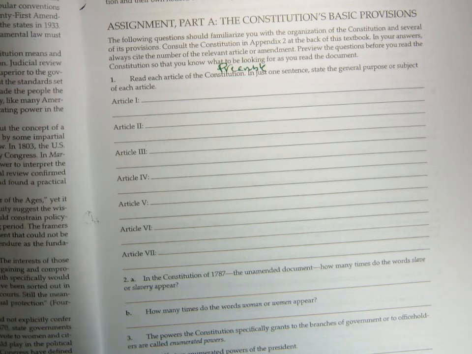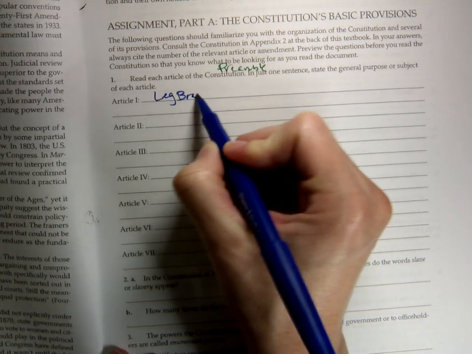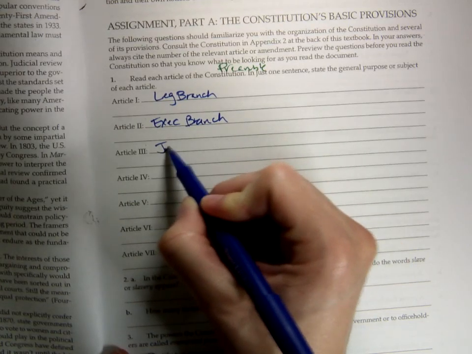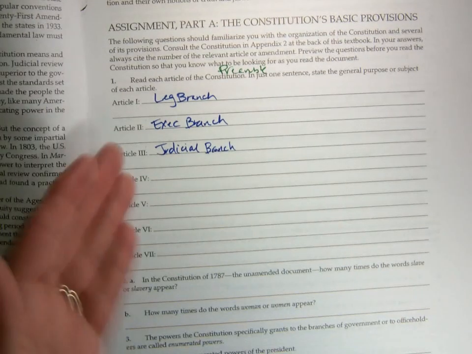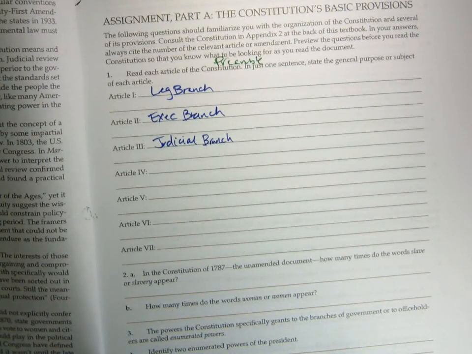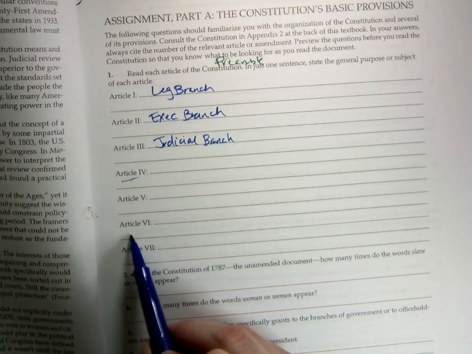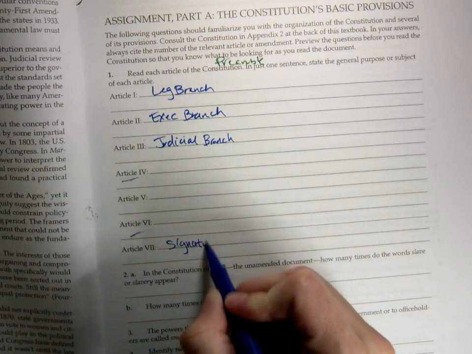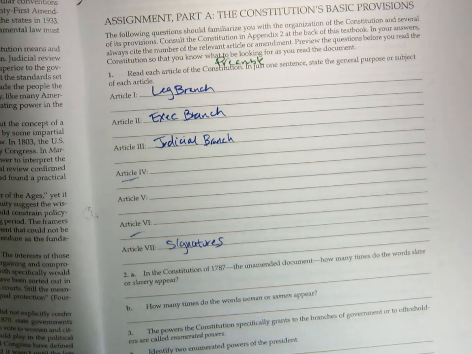So you should know the first 3 articles. You should know that Article 1 is about the legislative branch, Article 2 is about the executive branch, and Article 3 is about the judicial branch. And these ones might be a little more difficult, so you might have to look. But see if you can recall, this is about the 3 branches. Article 4 deals a lot with federalism, so does Article 6. Article 7 really is just a bunch of signatures. So see if you can suppose what those are and then check your Constitution.